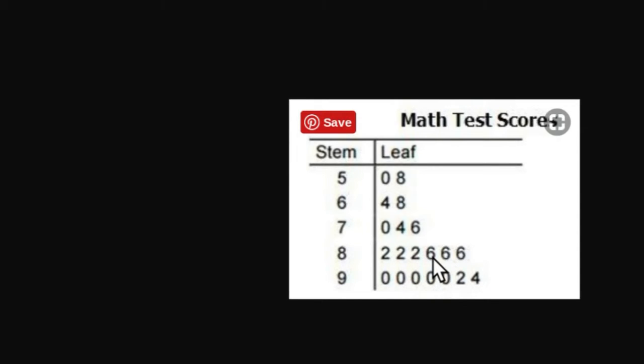There were also 3 students who made an 86. You will take the 8 for the tens place, and then the 6 would be in the ones place. Down here, we have how many people made a 90? 90, 90, 90, 90, 90. 5 people made a 90. One person made a 92, and another person made a 94.